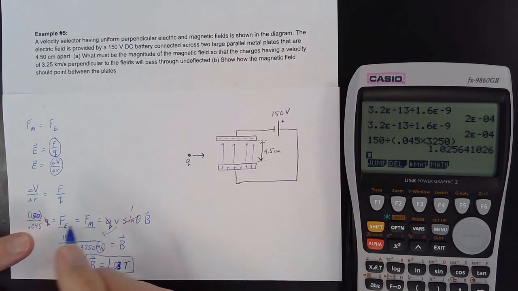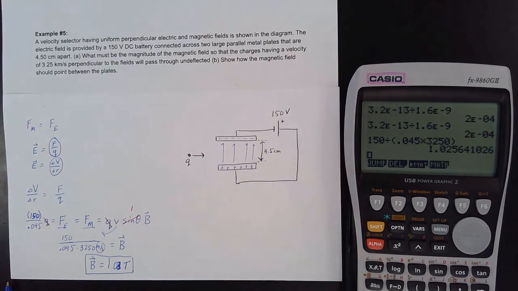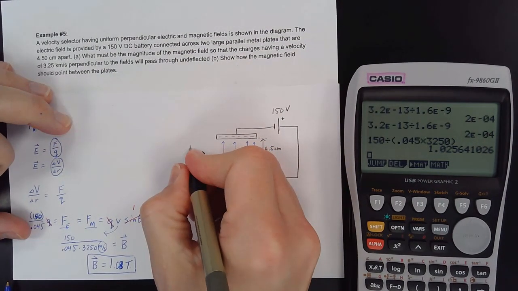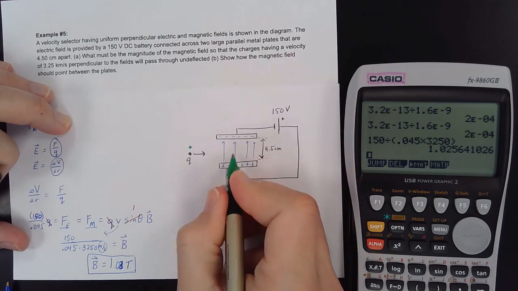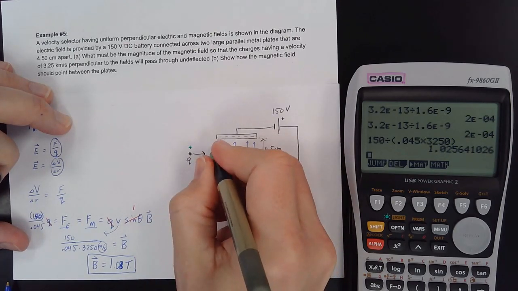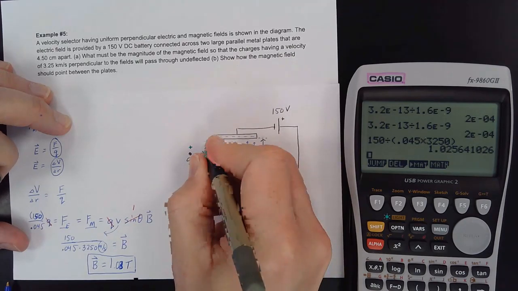So let's imagine that my charge is positive. As it comes in, the upward electric field is going to apply an upward electric force, which in that case means that I need the magnetic force to be downwards.